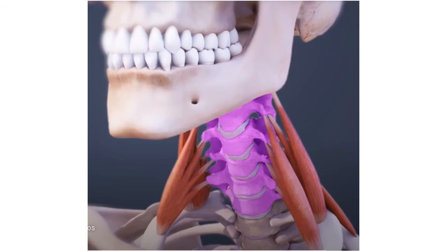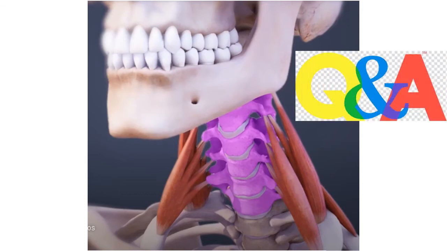The question is, where is this area? You can see in the upper part it's the mandible, then the pink vertebrae are the cervical vertebrae, and we can see the scalene group of muscles. So let's ask few questions and try to answer them.